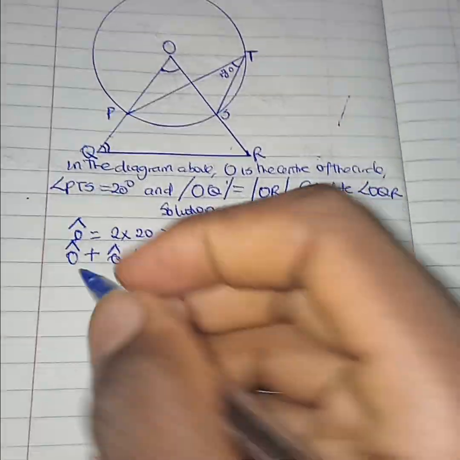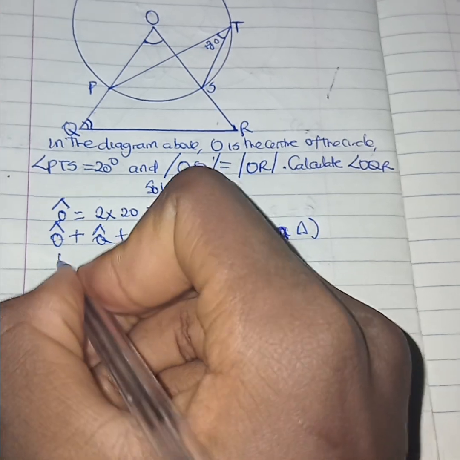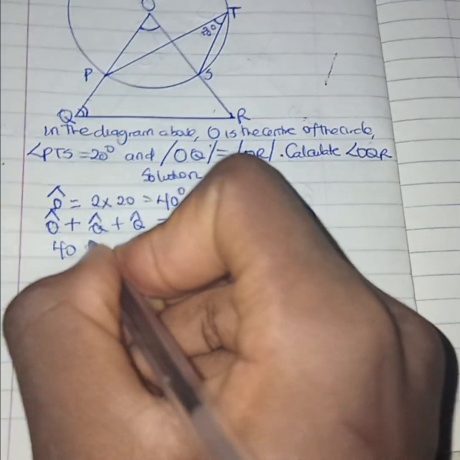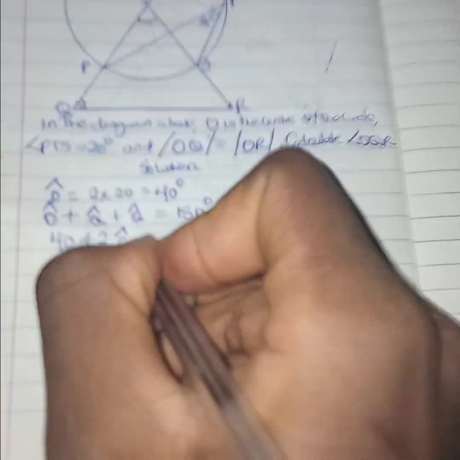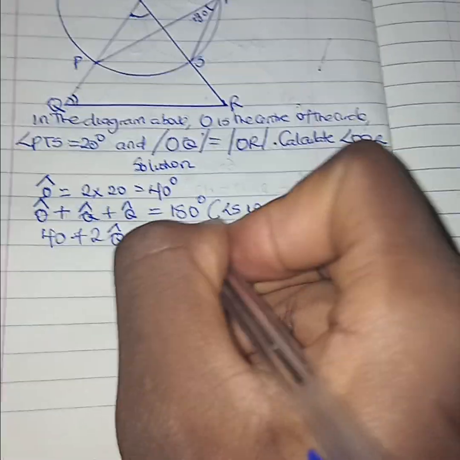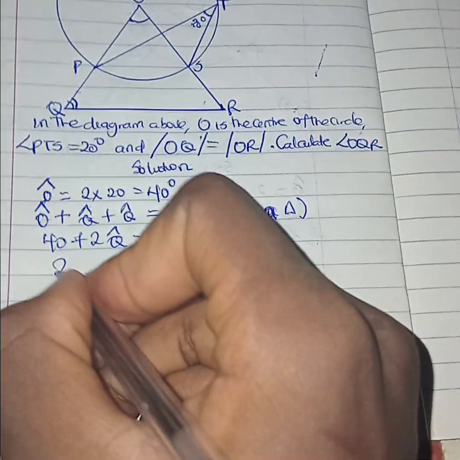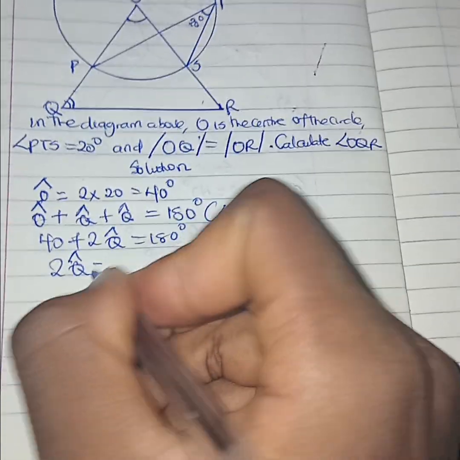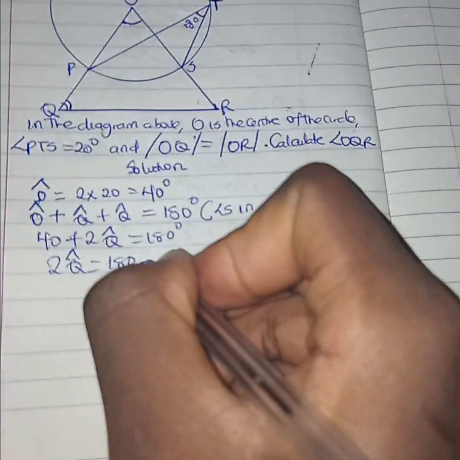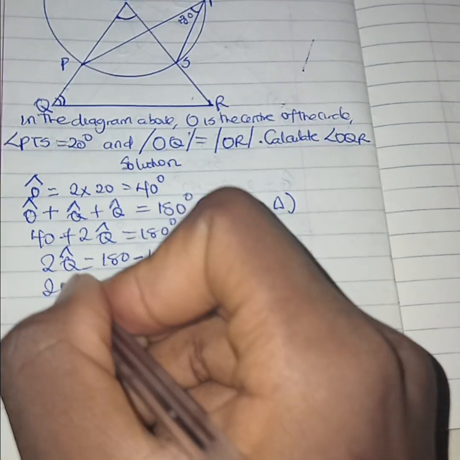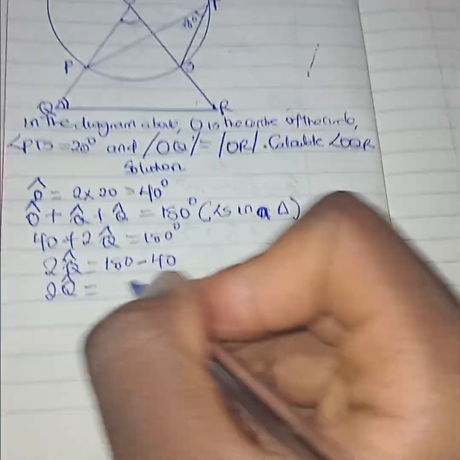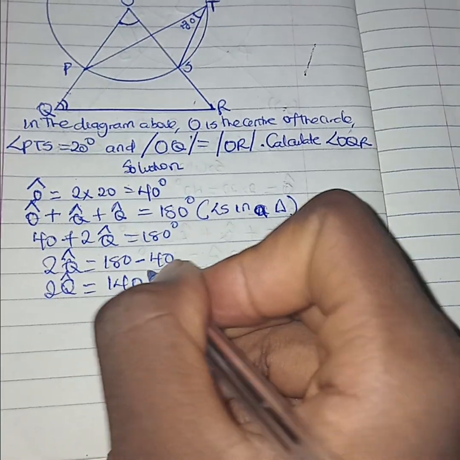Now, next step, we know the value for this is 40. We add this 2Q, which is equal to 180 degrees. Now we collect like terms. 2Q is going to be equal to 180 minus 40. 2Q is equal to 140, right?